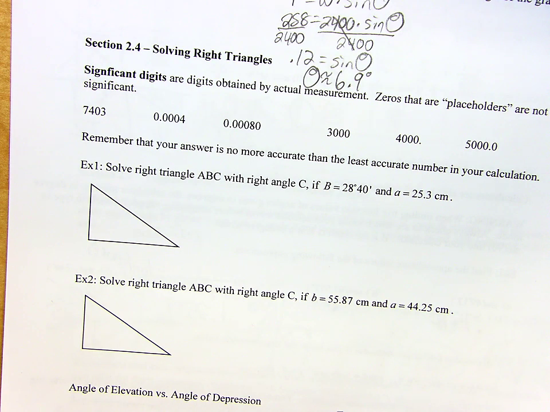So, in 2-4, we will be solving right triangles, but we're going to start off talking about significant digits. Do you know about significant digits, perhaps from a science class? No? Yeah, sig figs. Yes, maybe. Rings a little bit of a bell. Okay, well, basically, it's how do you know what place to round to?